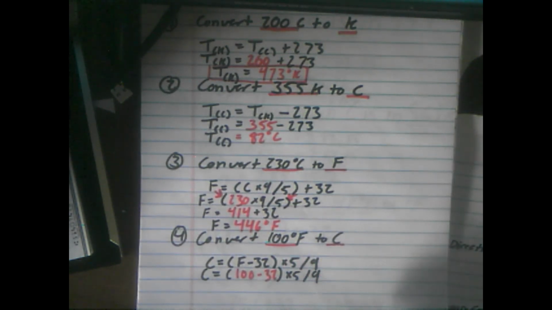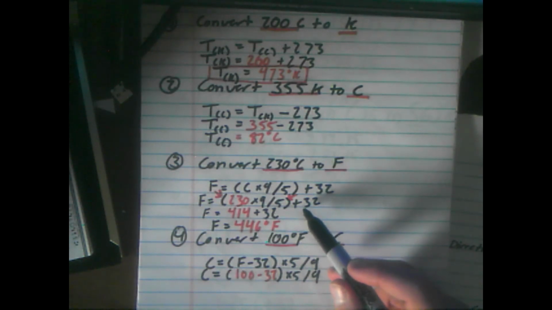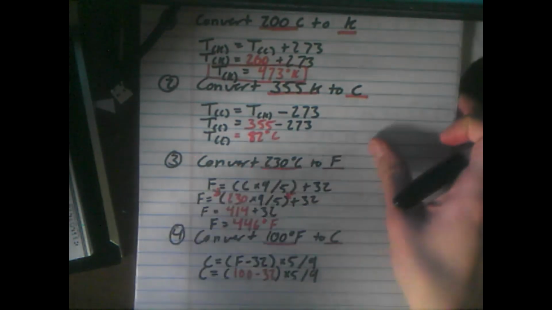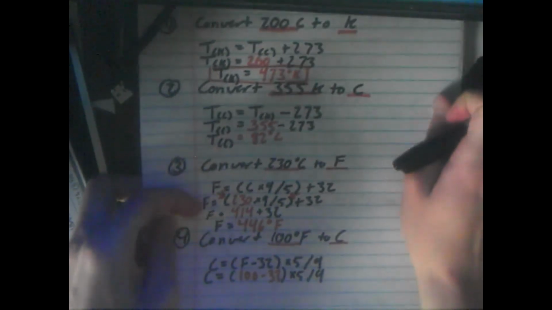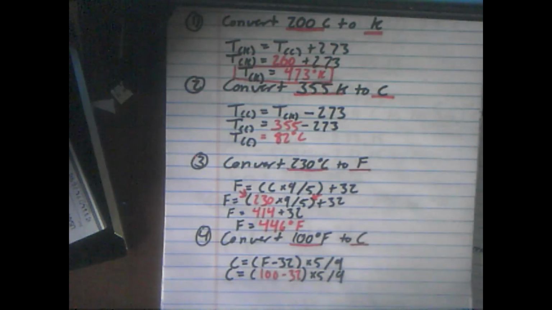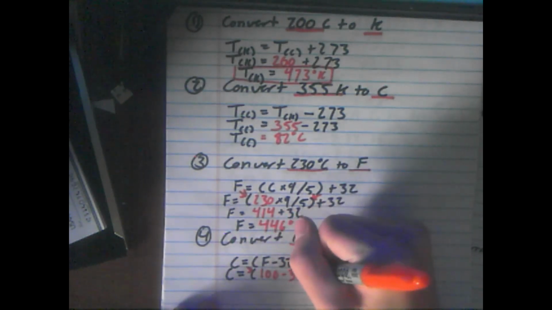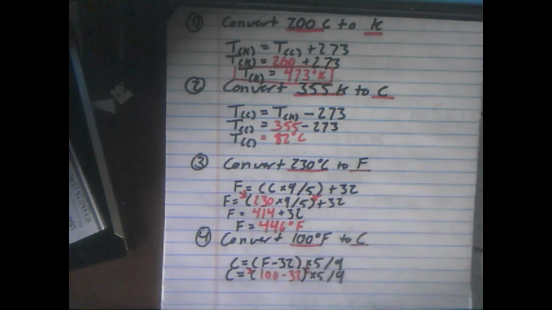Now you should notice something. This question here is just the reverse of what we did up here. That's a good thing about temperatures: whenever you find one equation, if you just do the reverse, you'll get it back. So let's do the parentheses first, like we did before. What's 100 minus 32?